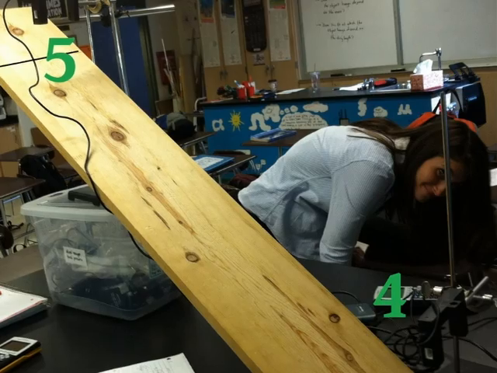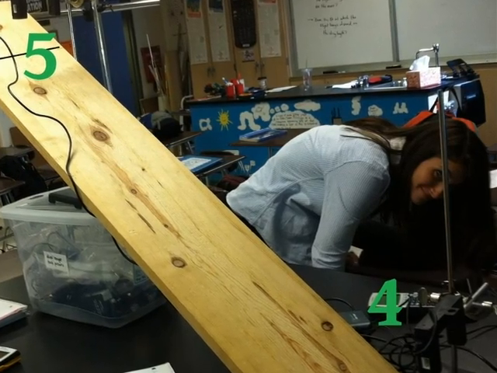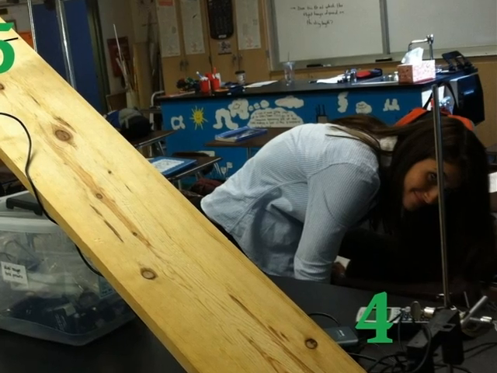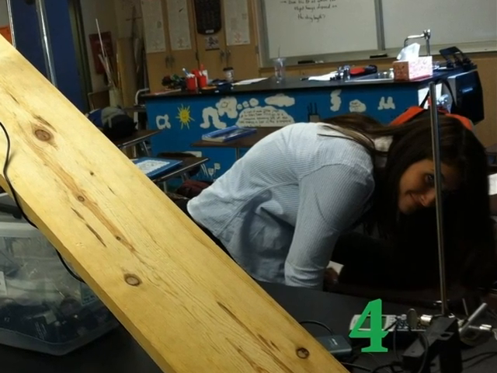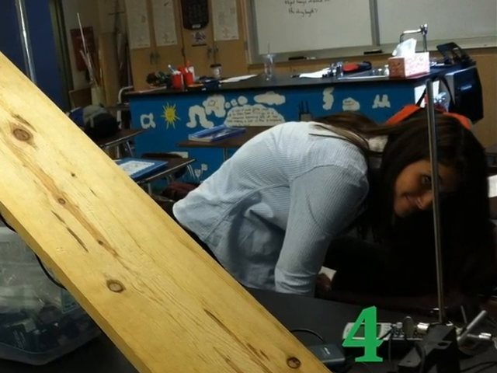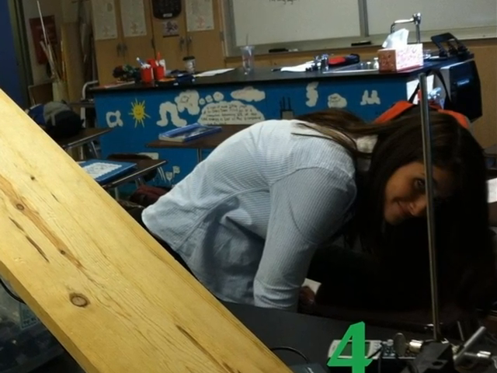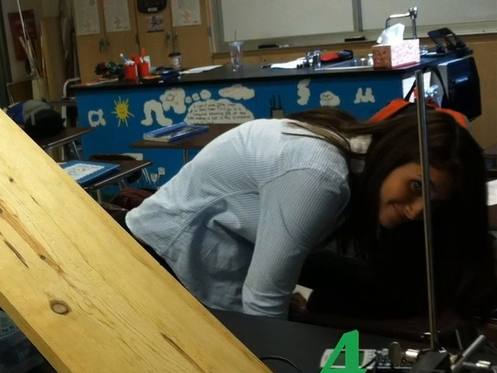For Step 5, put the cart in the start position and release from rest. Step 6. Measure the time it takes for the cart to slide on the board. Step 7. Repeat Step 6 3 times for different trials and find the average. Step 8. Repeat Steps 2 through 7 for 2 different angles. Step 9. Record all findings in a data table.